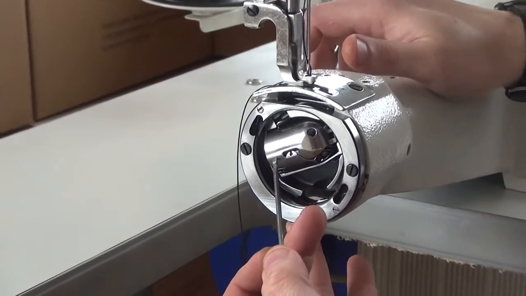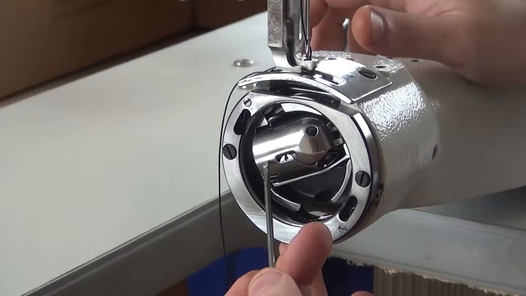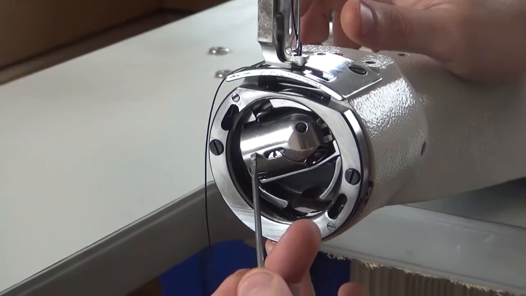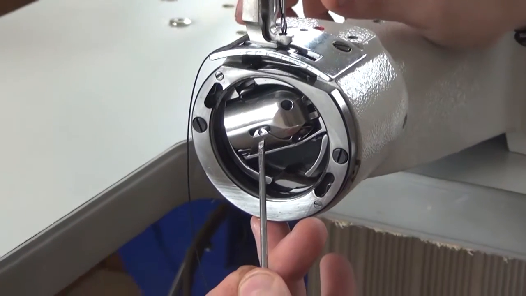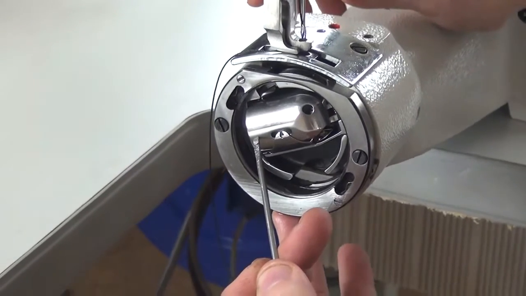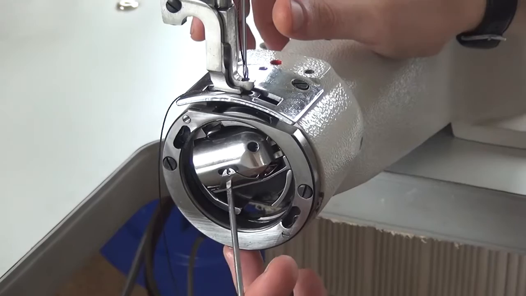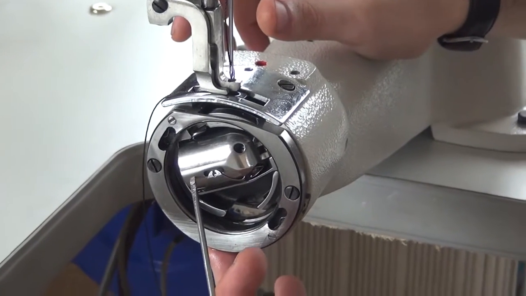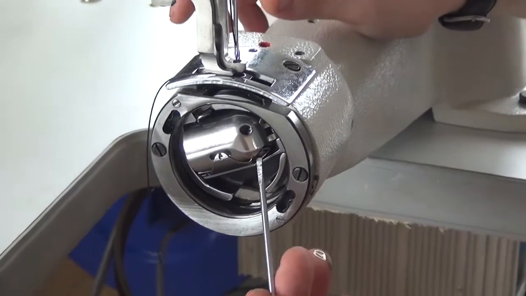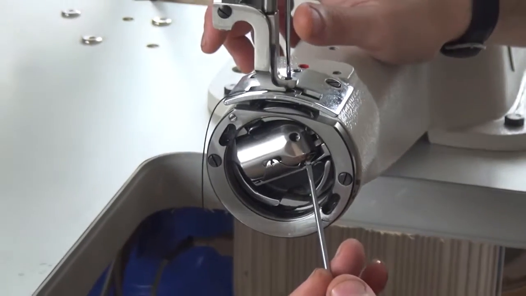So if we put a smaller thread in the bobbin of the sewing machine, then we would need to push this plate a little bit tighter in, because the smaller thread is a smaller diameter of thread. So we'd have to push this plate a little bit tighter against the bobbin case. So we would actually have to tighten this screw. So we're going to turn this screw clockwise.